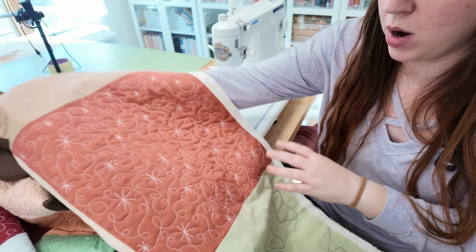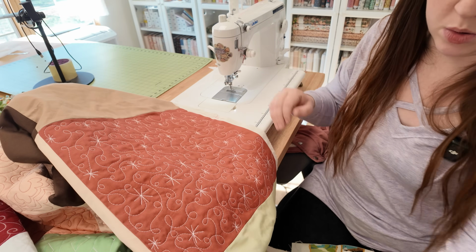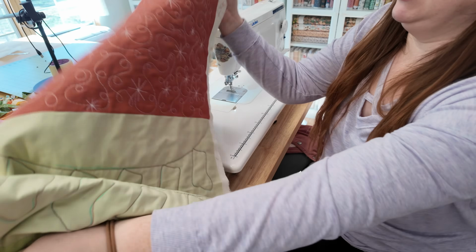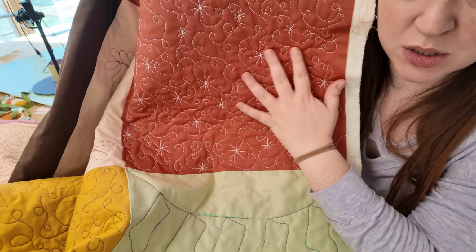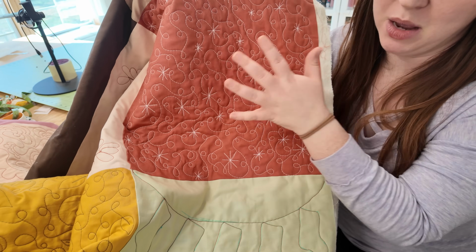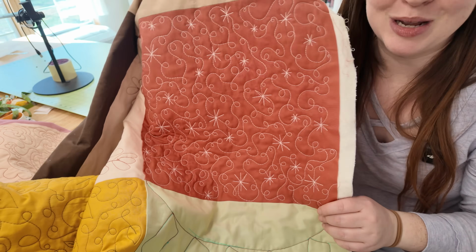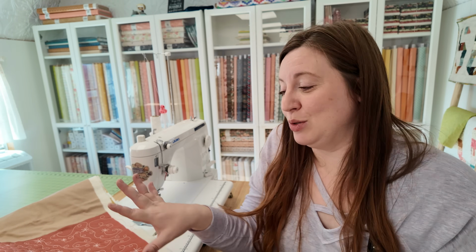It's one of my favorites, one of my go-tos, and probably my boxy meander, that one, and this one are my most used and my favorite. This one might be my top favorite just because it's just so magical and I just love it so much. So I really hope you try that quilting. It's so much fun. The fairy dust. Kids will love it. Parents will love it. Whoever you're making a quilt for, they're going to love that design. It looks so great. I hope you have fun doing it. I had fun getting to do just a small square of it.